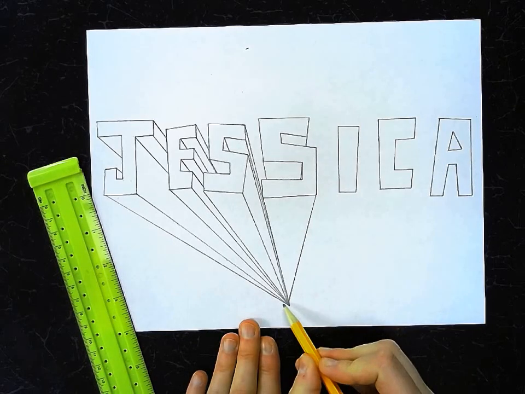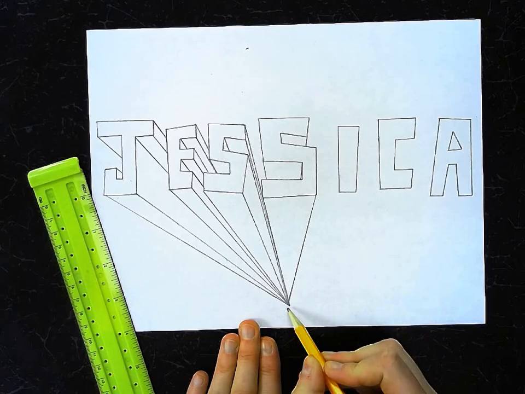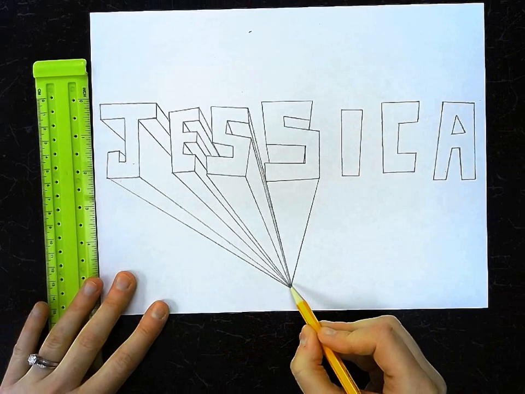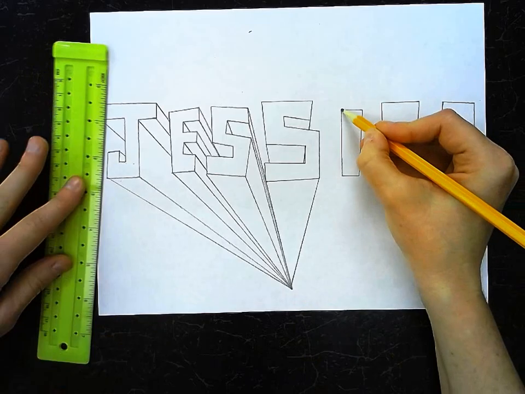And you always have to make sure to be really careful. All of the lines need to go to this point. You don't want your lines to start hitting here or anywhere else. So at the bottom here, they are going to start getting clustered, and that's fine.